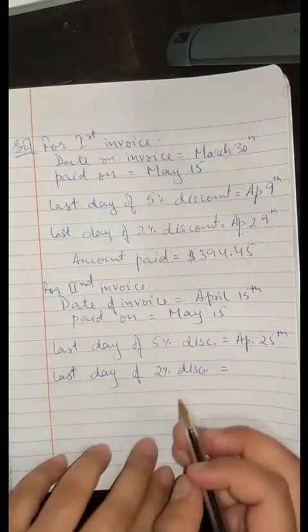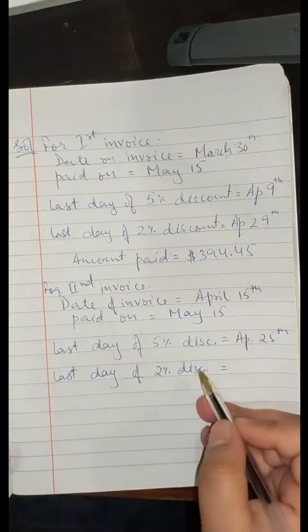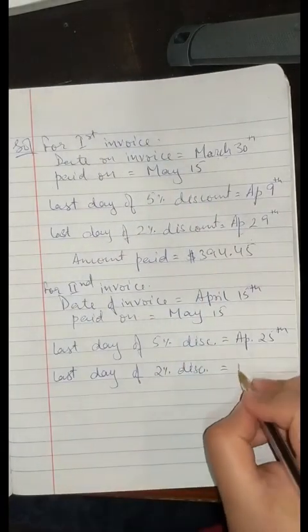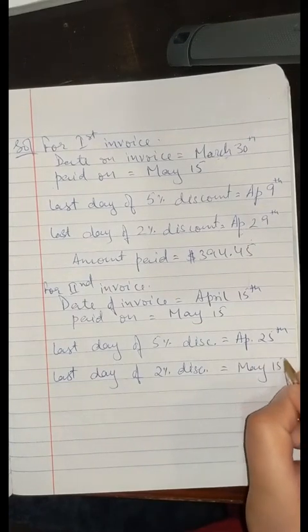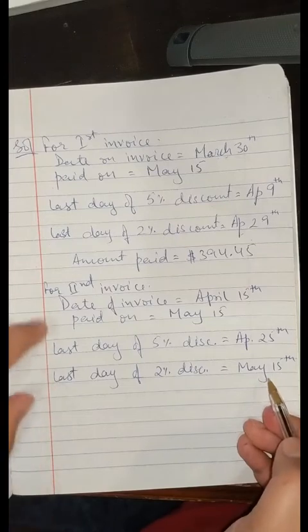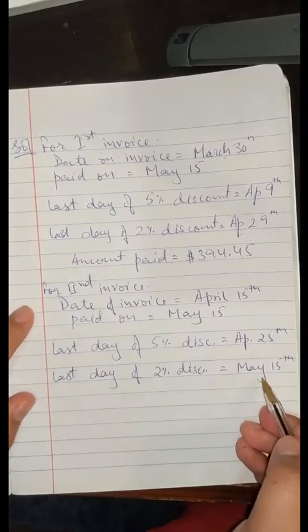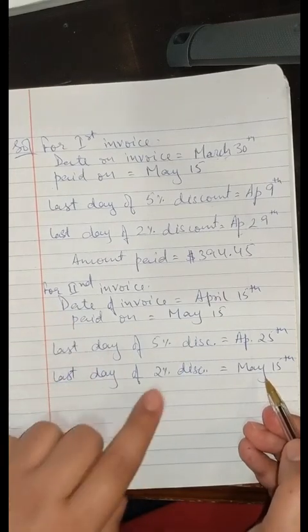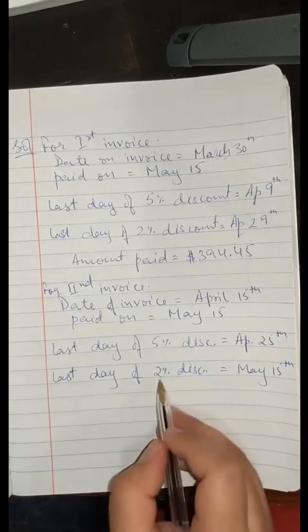So the last day of the 2% discount will be May 15th. So the last day of the 2% discount for this invoice is May 15th, and they paid everything on May 15th. So for this invoice they are going to get a 2% discount.